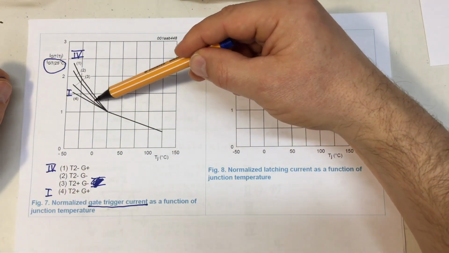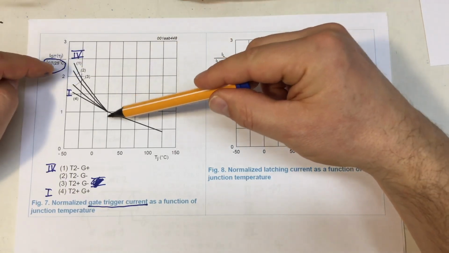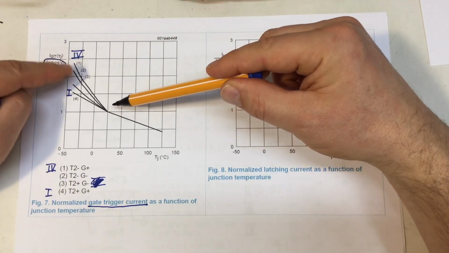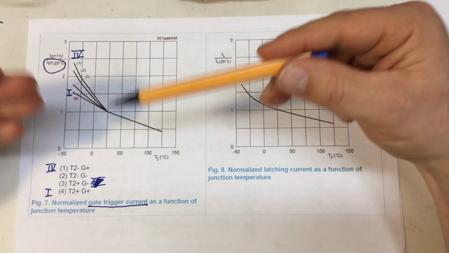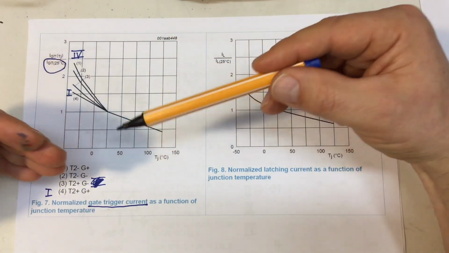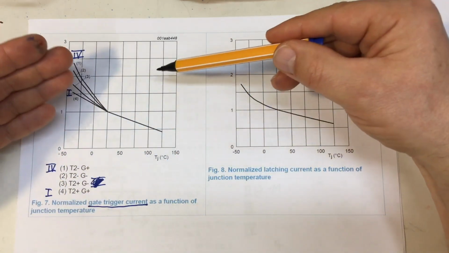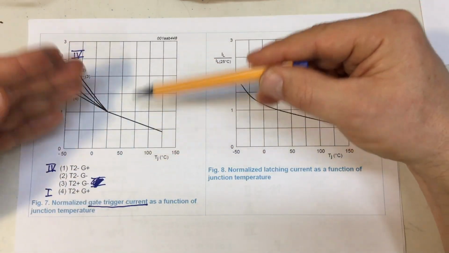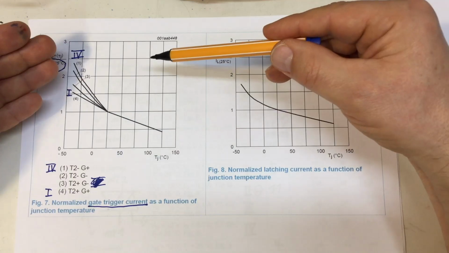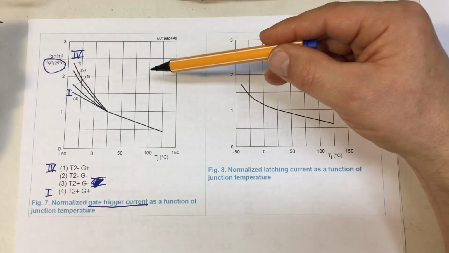But when it gets cold, we run into slight problems. Let's assume you want to use a TRIAC in an outside floodlight controlled by a motion detector or something like that.